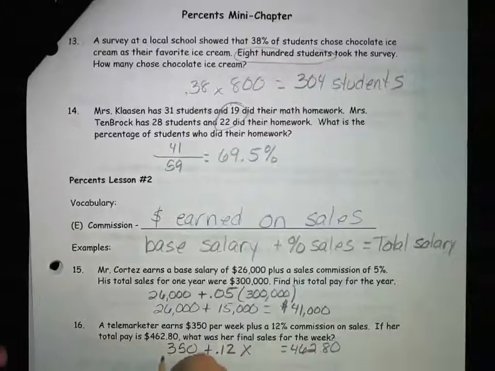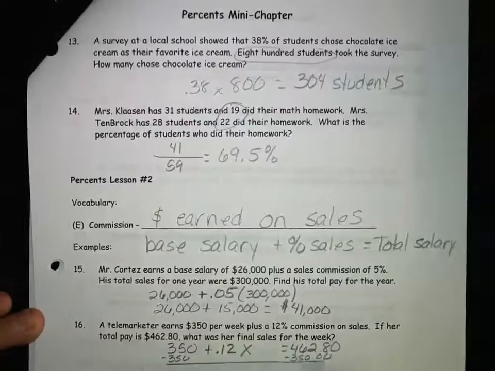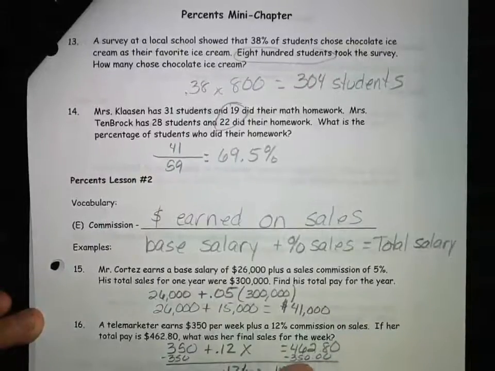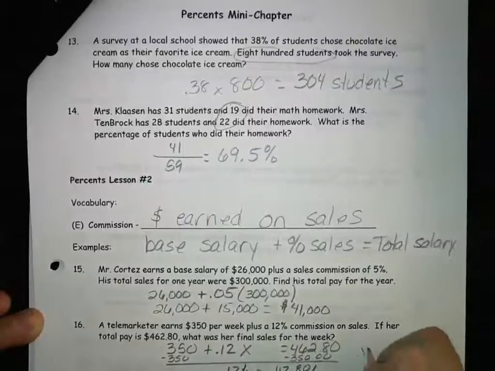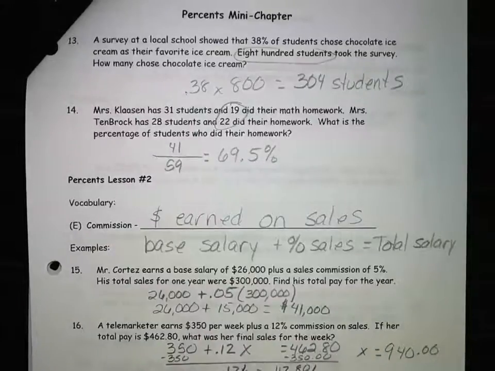So we subtract 350 from both sides, and we have 0.12x equals 112.80. And from there we divide both sides by 0.12, and you end up with $940 worth of sales.